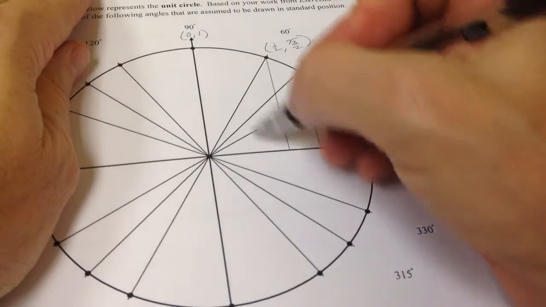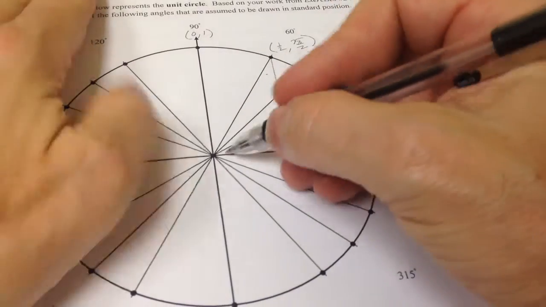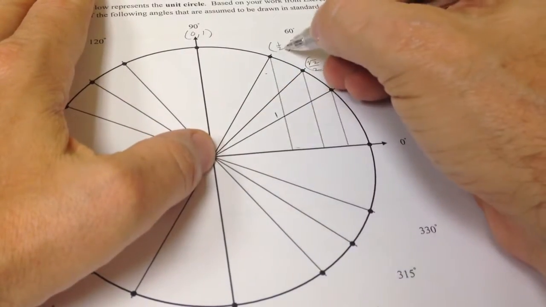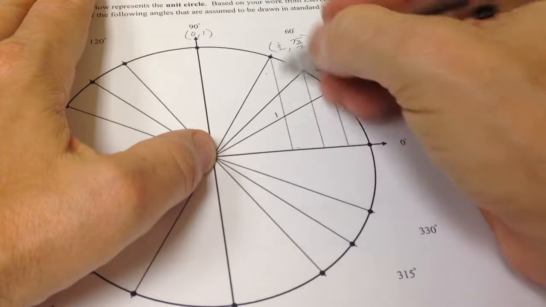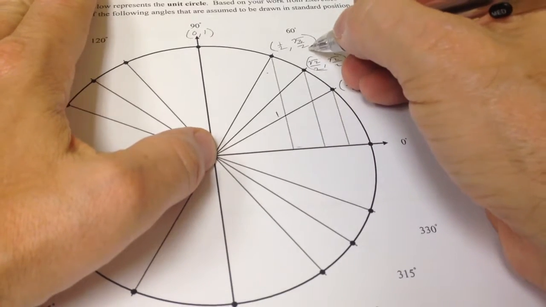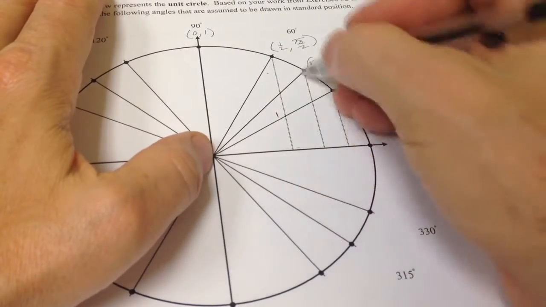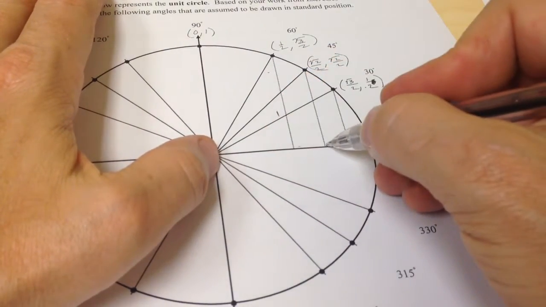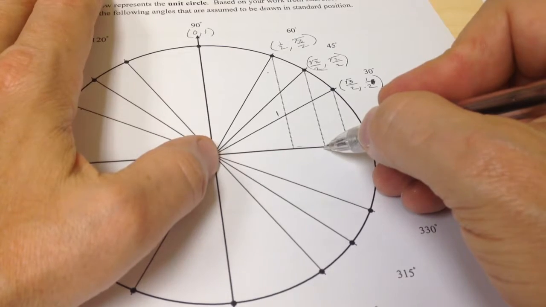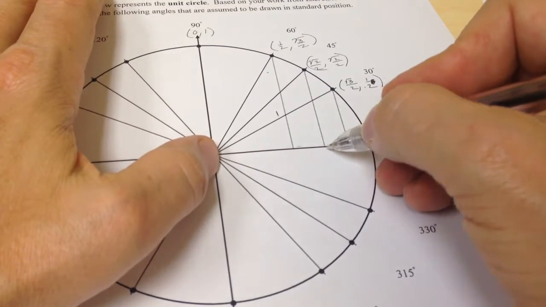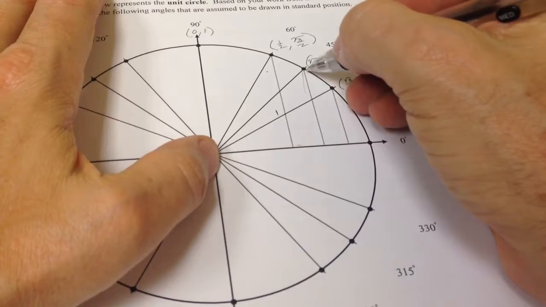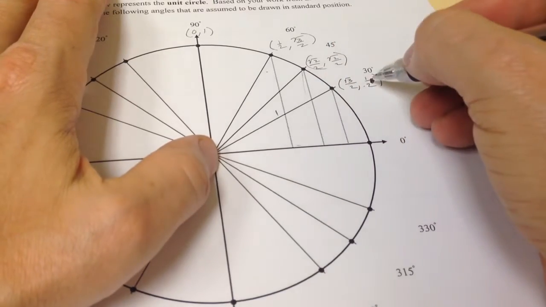This is a 30, 60, 90 triangle. This side is 1/2, that's my x value, and this side is square root of 3 over 2 high. That's my 0.86 basically, or 0.87. This is a 45, 45, 90 triangle. So this is square root of 2 over 2 out, which was roughly my 0.71, and this is square root of 2 over 2 up, so that's my other 0.71.